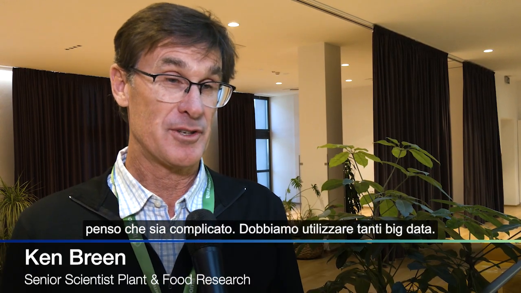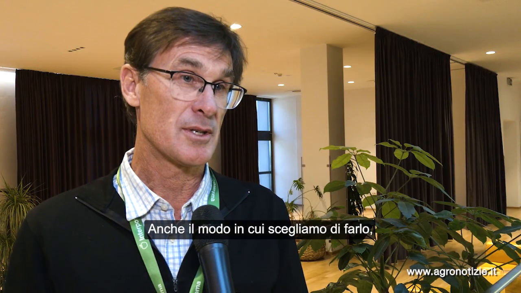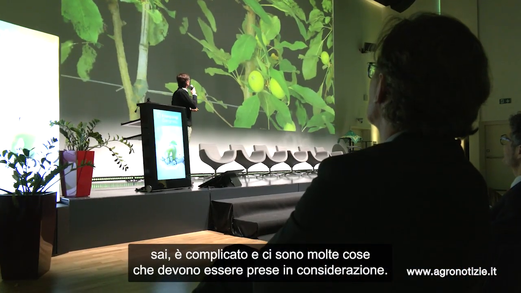Many. I think it's complicated. We have to use very big data. The way we're choosing to do it as well is use models that imitate the physiology of trees, how plants grow, and that adds another layer of complication to it. So, it's complicated, and there are many things that need to be taken into account.